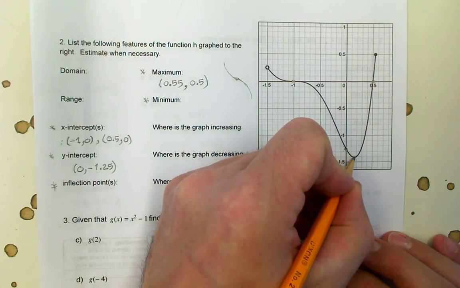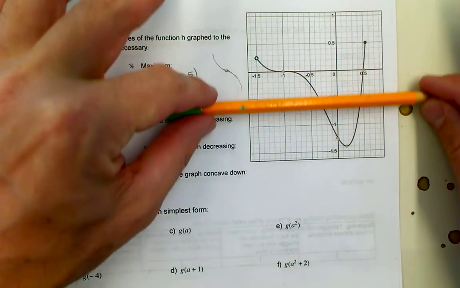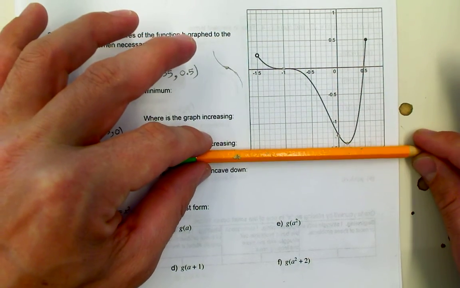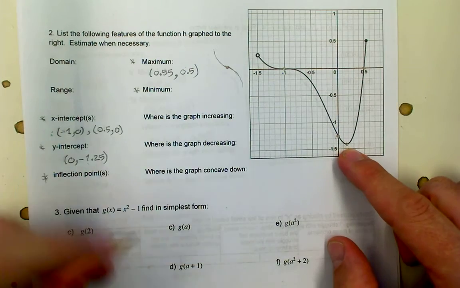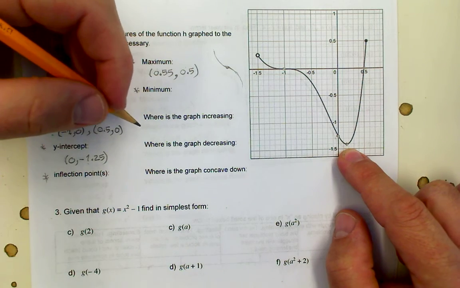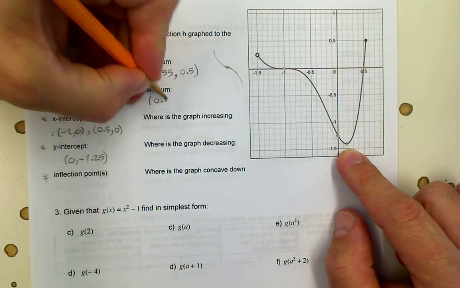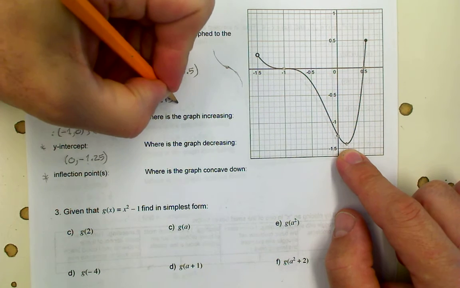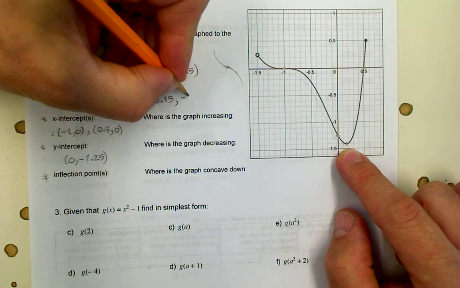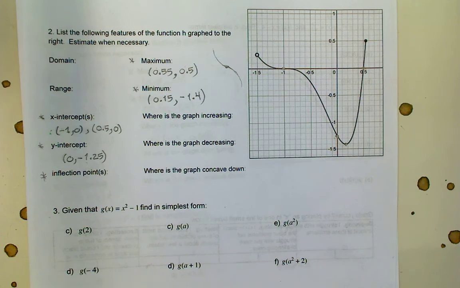Similarly, my minimum, that is the lowest possible point on this graph, is achieved right here. And again, I had to do a little work on my scale and a little bit of estimating to see that the value of x is 0.15 and the value of y is negative 1.4. And again, I'm reporting both of those.